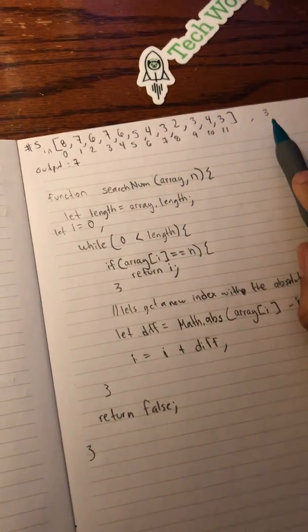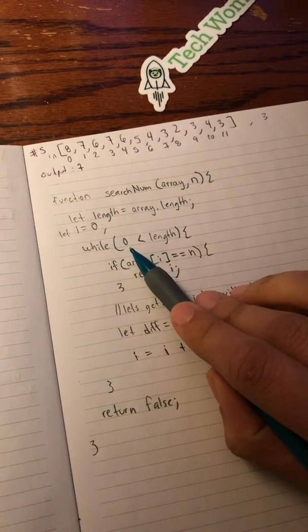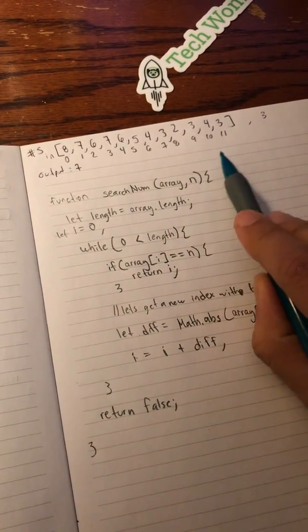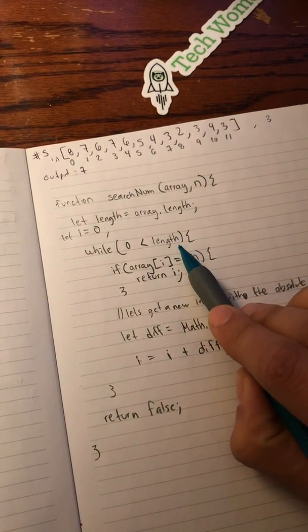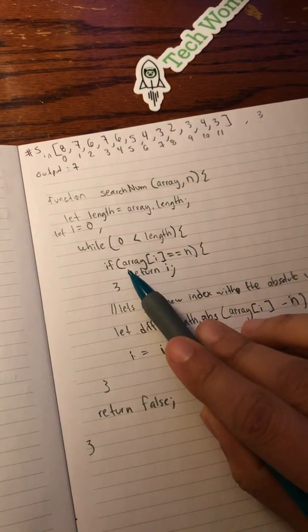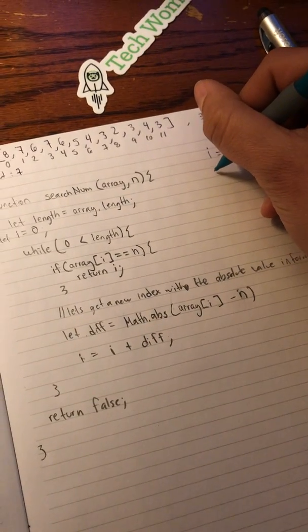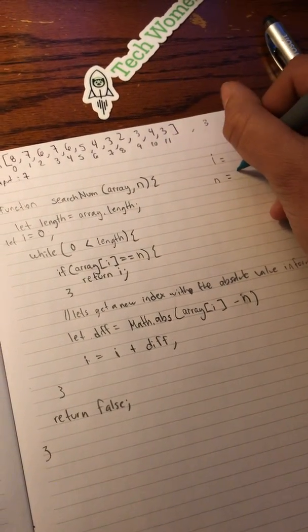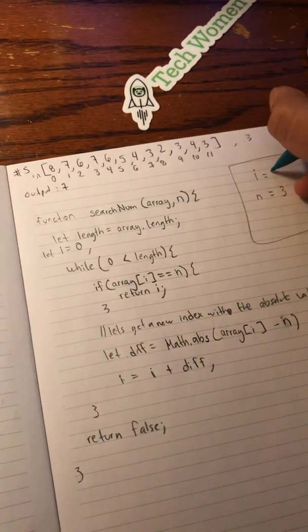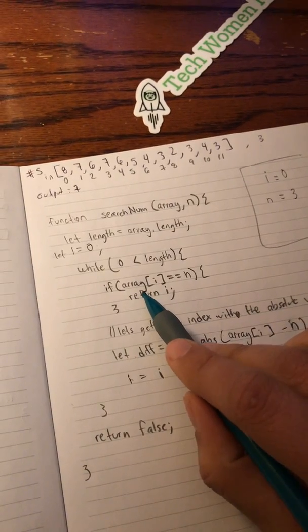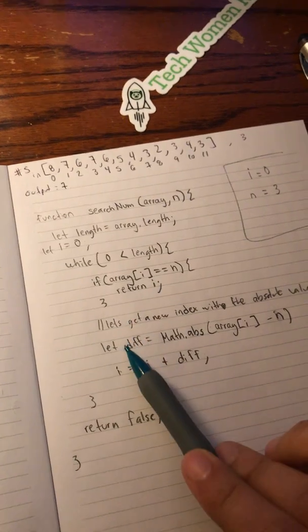So in our case, our n is 3 and our index is 0, and our length is what? Our length is 10. So is 0 less than 10? Yes, it is. So we're going to look at array[i], where i right now is 0. Is the 0 index, 8, equal to 3? No, it's not, so we're going to continue.